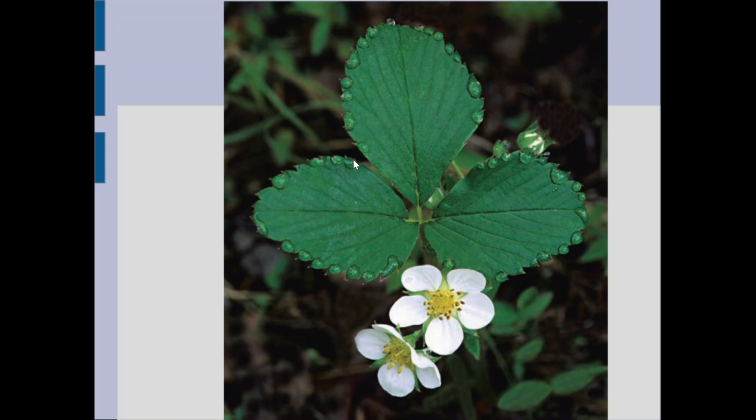This water comes from inside the leaves and is actually excess water from the leaf. It's called guttation. So it's not early morning dew. It's guttation, done by some leaves.